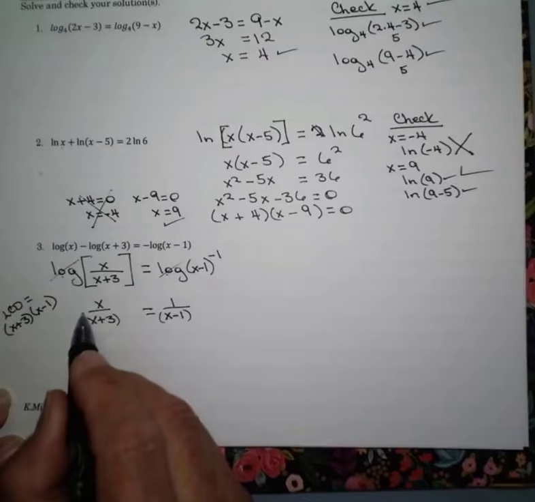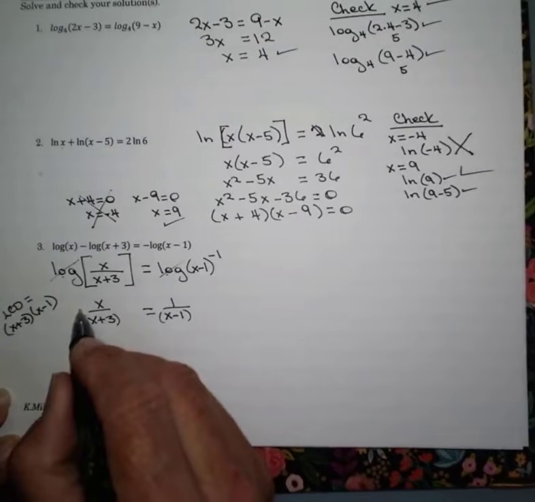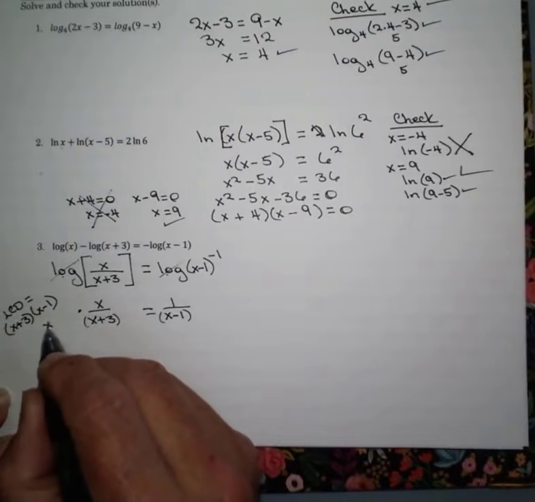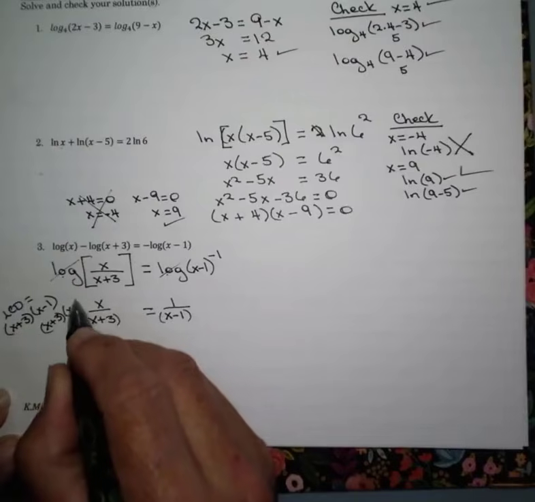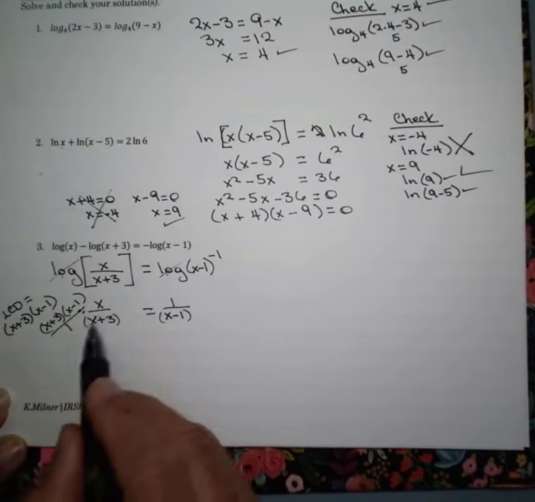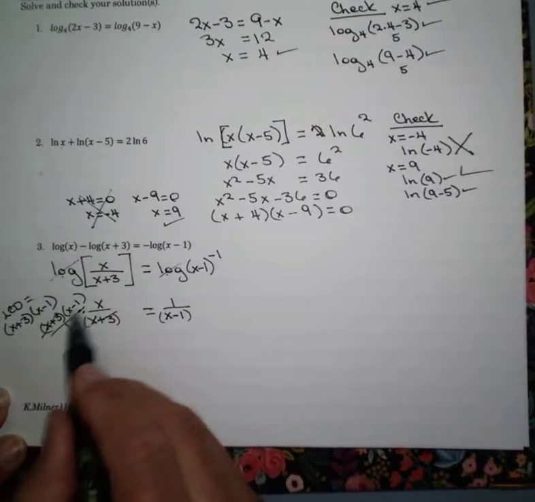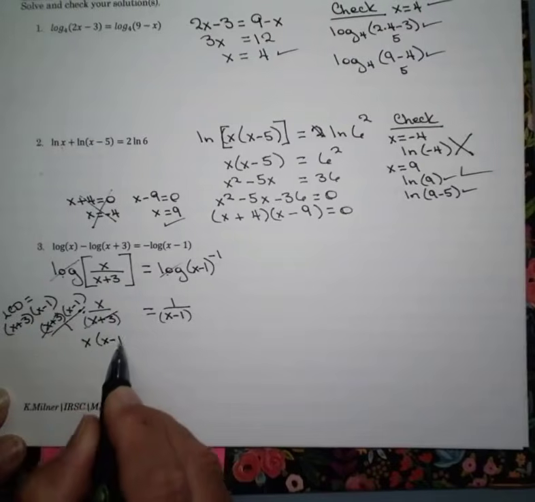And I'm going to multiply this side times that x plus 3 times x minus 1, over the number 1, right? And when I do that, I notice that the x plus 3's cancel out. And all I have to do is say this is really x times x minus 1.